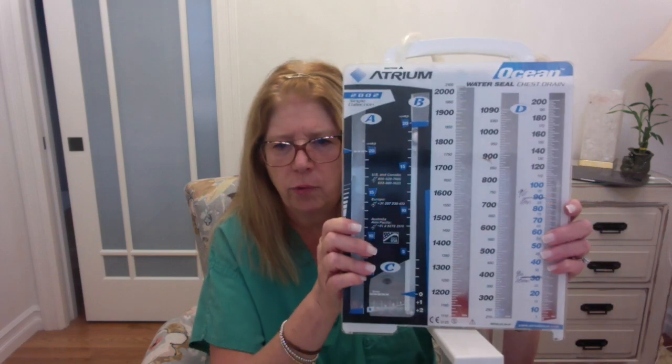Now, I did tell you that this whole system was a closed system, right? So how am I going to get a specimen out of this closed system? Well, the manufacturers thought of that as well. If we turn this around, I'm just going to peel apart this plastic here. You're going to see that we have a port here. We also have a port up here.